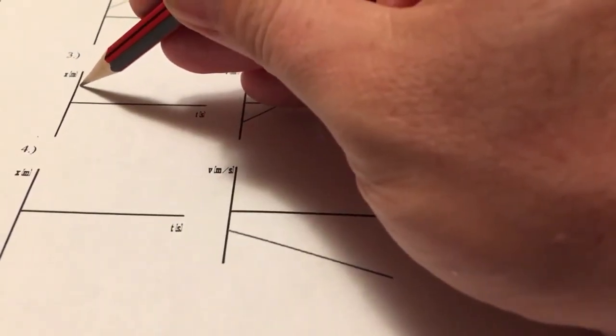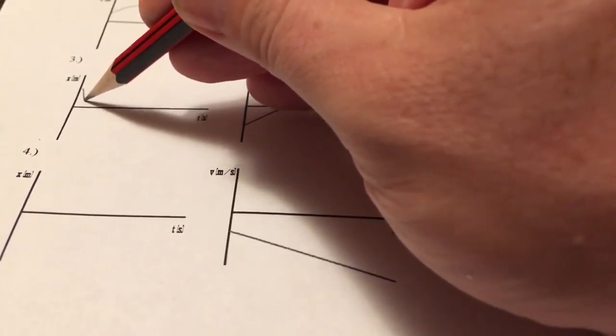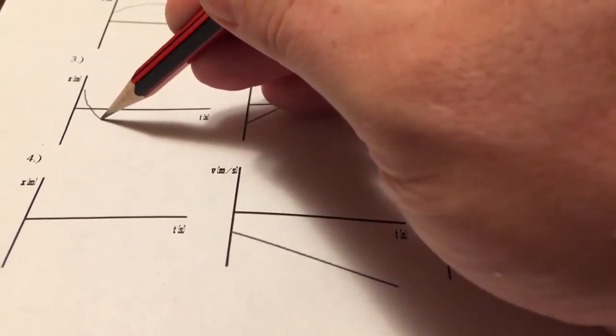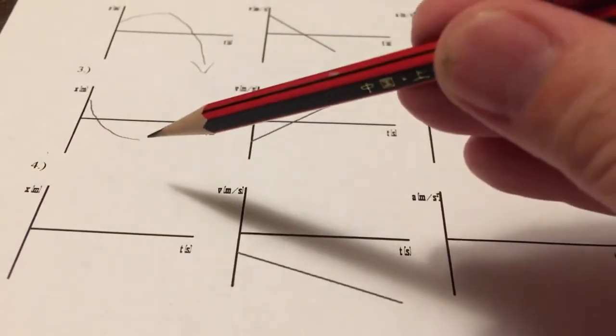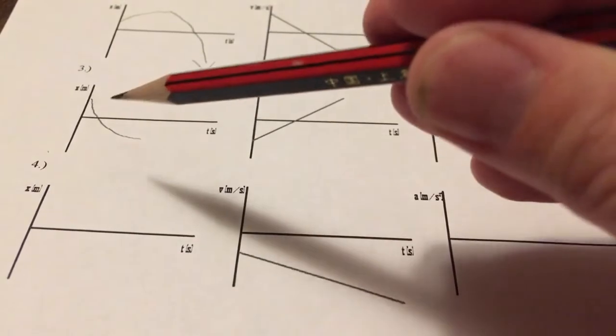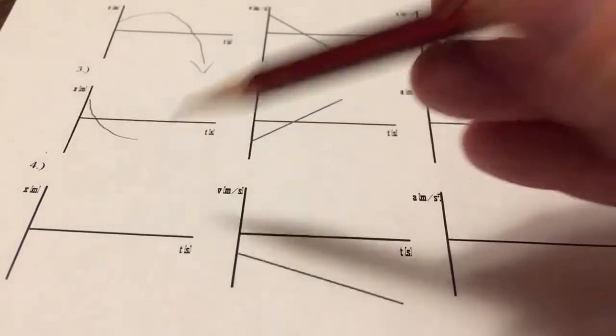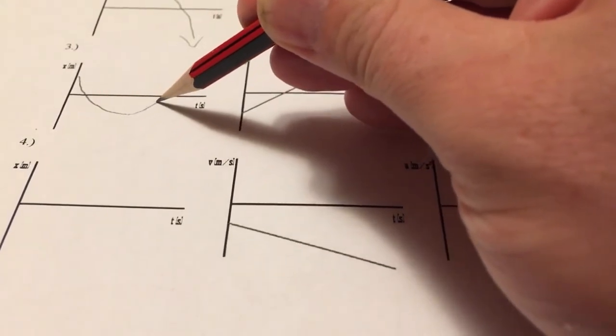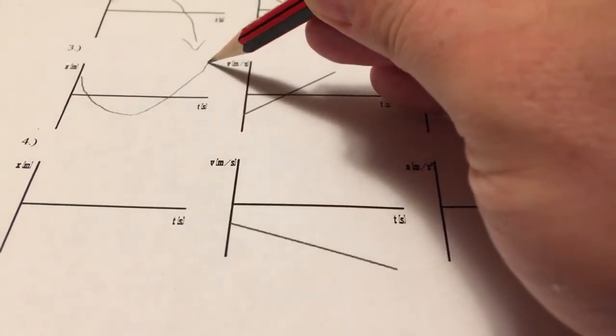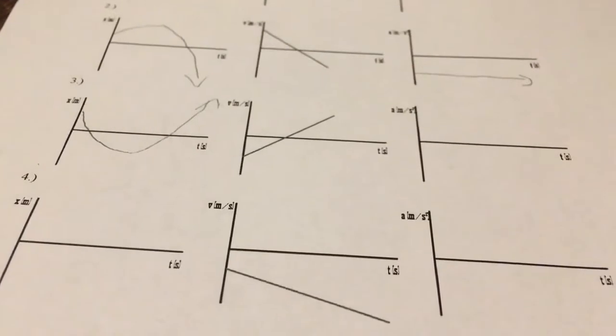So here I am starting with a negative slope. That slope is leveling off. And this corresponds to the place I've stopped, right here. Notice that the fact I've crossed the x-axis doesn't matter at all. And now we end up with a positive velocity, and it's increasing like that.